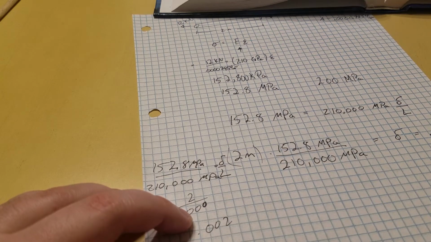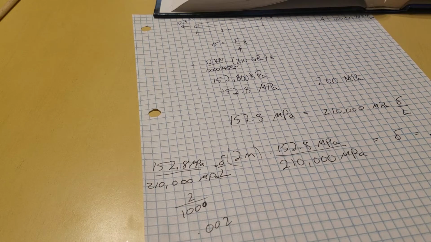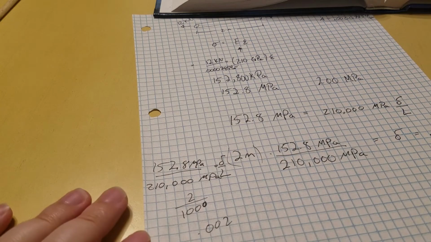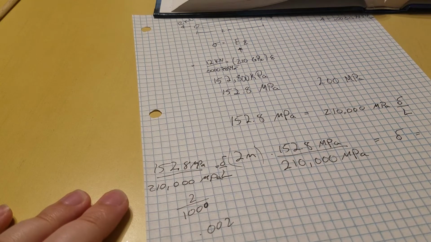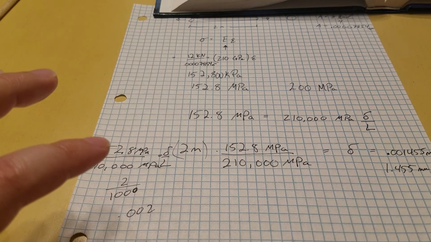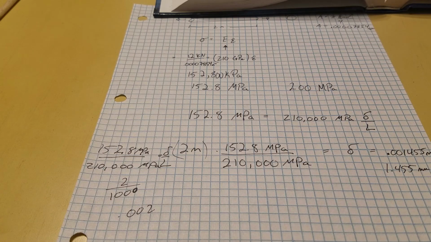Which if you want, you can multiply that by 1,000, move the decimal, 1.455 millimeter. So that's observable. If you were to look at that, you would see something move. All right. So that's strain and example 1. I think I want to go do more examples of strain.